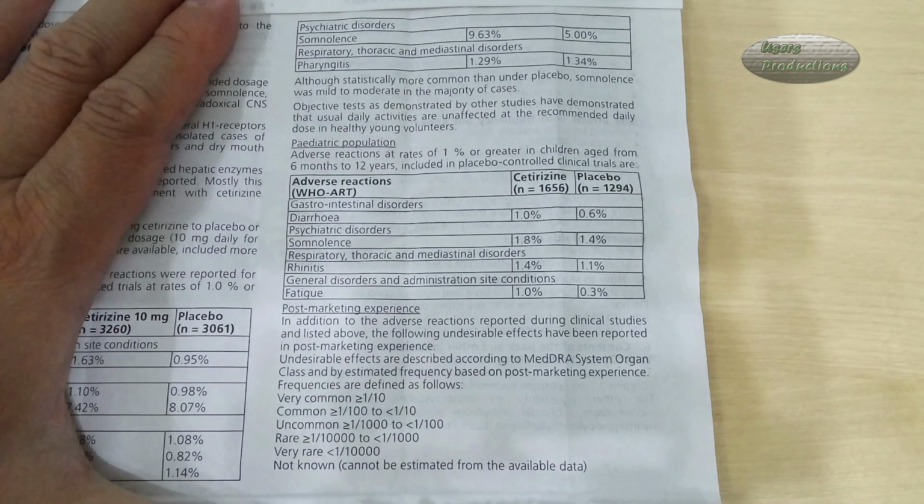Psychiatric disorders: somnolence 9.63%, 5.00%. Respiratory, thoracic and mediastinal disorders: pharyngitis 1.29%, 1.34%. Although statistically more common than under placebo, somnolence was mild to moderate in the majority of cases. Objective tests, as demonstrated by other studies, have demonstrated that usual daily activities are unaffected at the recommended daily dose in healthy young volunteers.